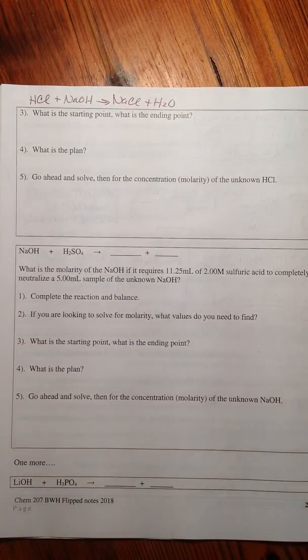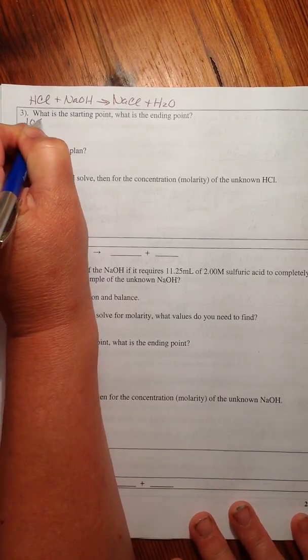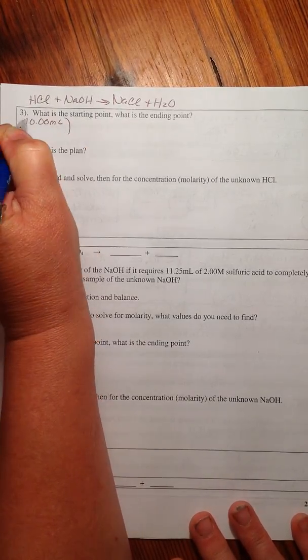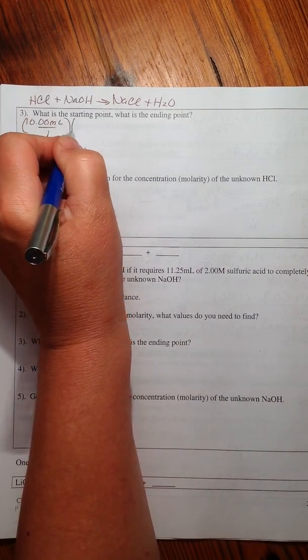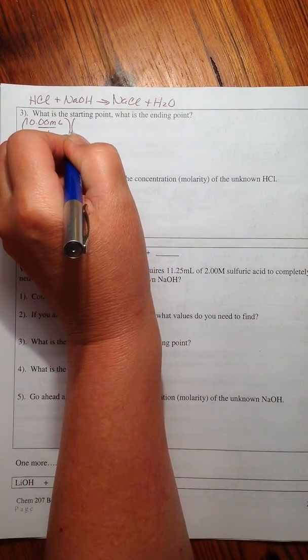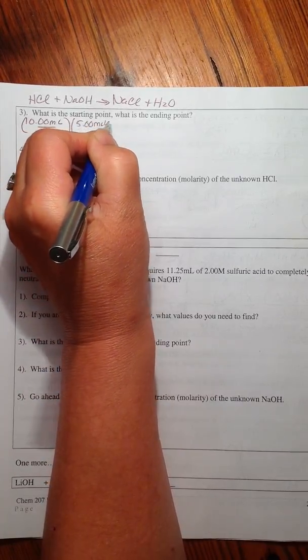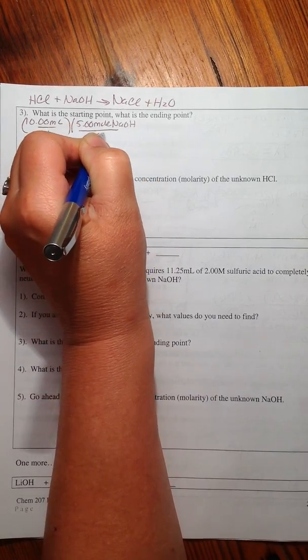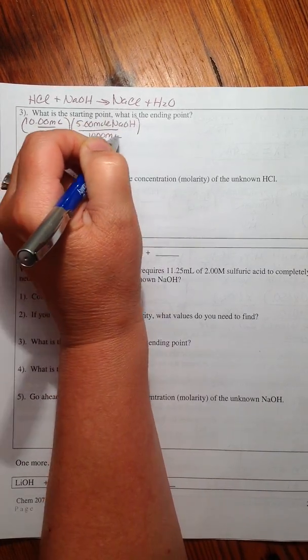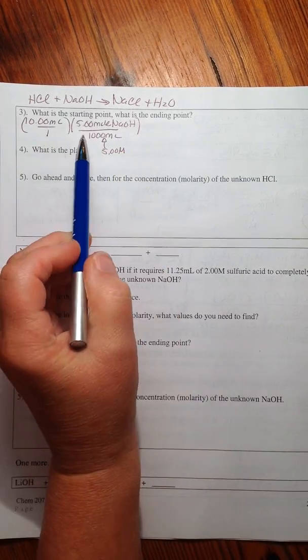Okay, so on this, I'm going to say the starting place is 10.00 milliliters times 5.00 moles of NaOH per 1,000 milliliters, and that's our definition of 5.00 molar NaOH.